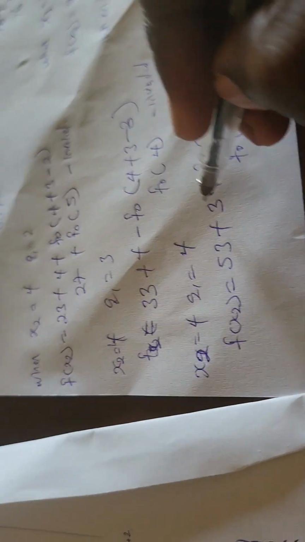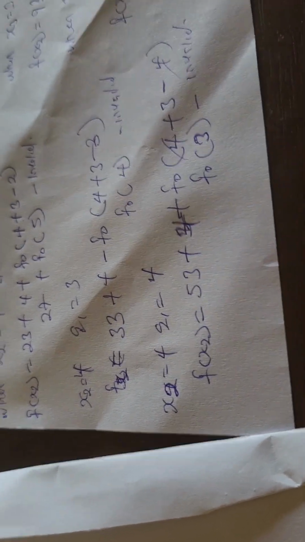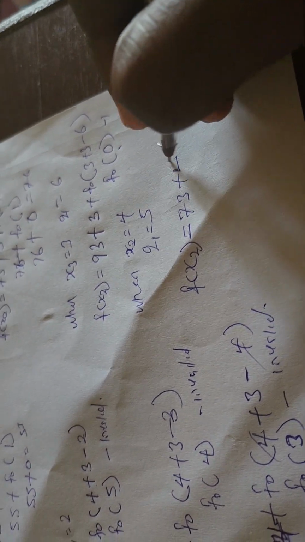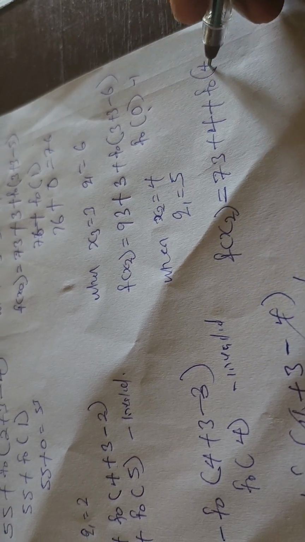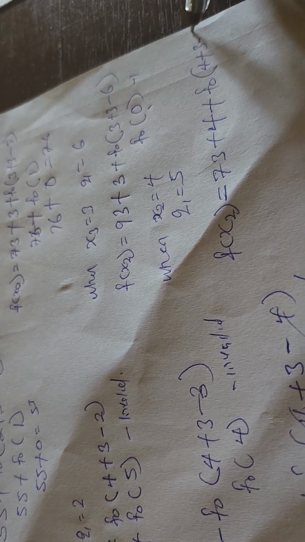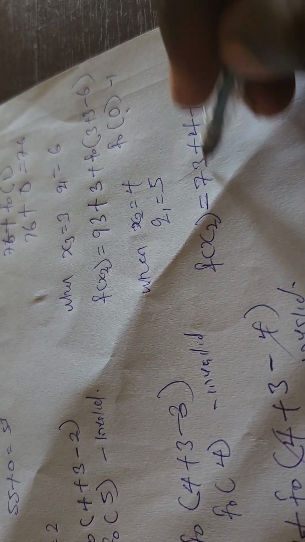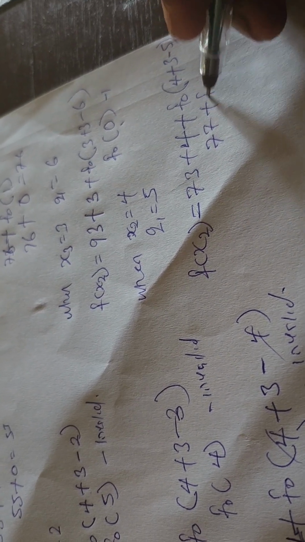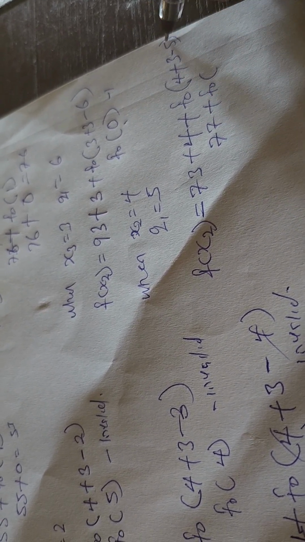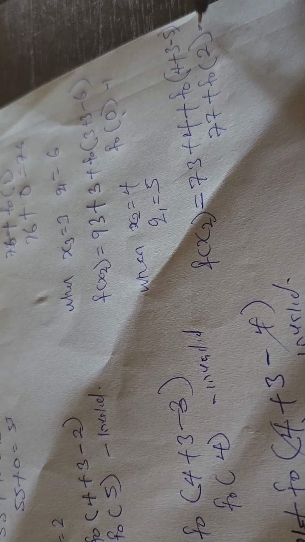This is meant to be 4, sorry. Although it's still invalid, it's meant to be 4. 4 plus what? F naught. Our x2 is 4. Our demand is 3 minus 5. So 7 minus 5, that is 2, invalid.